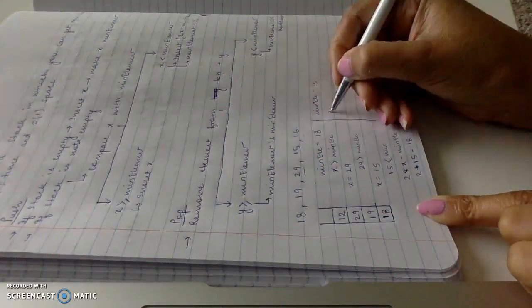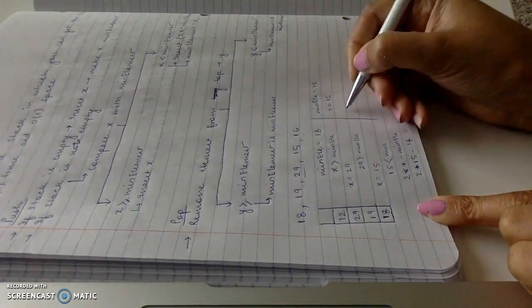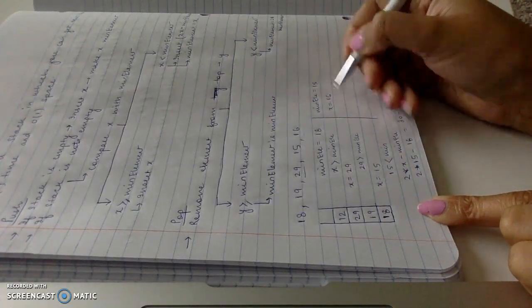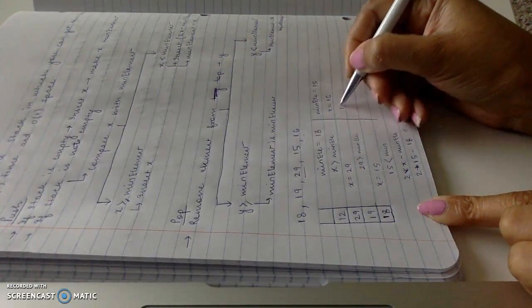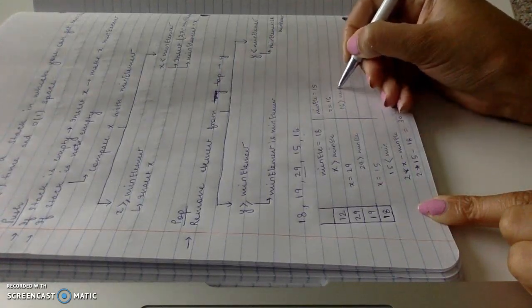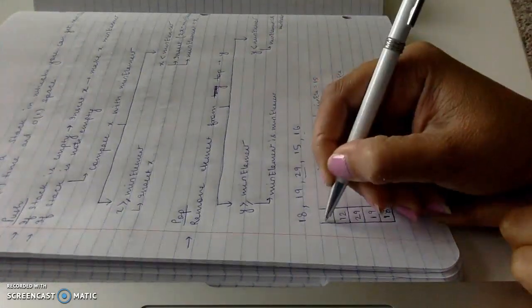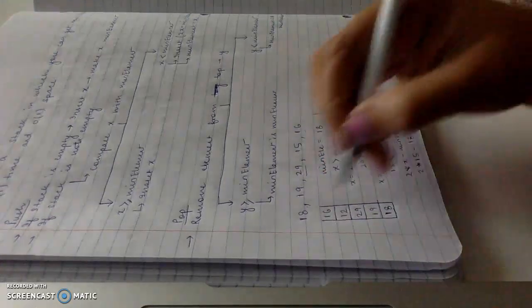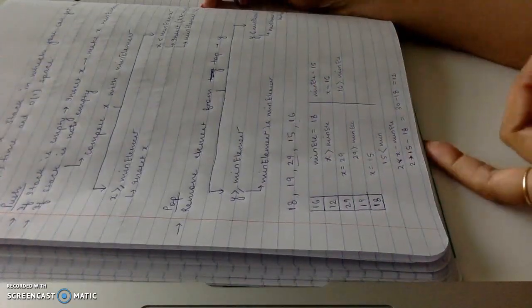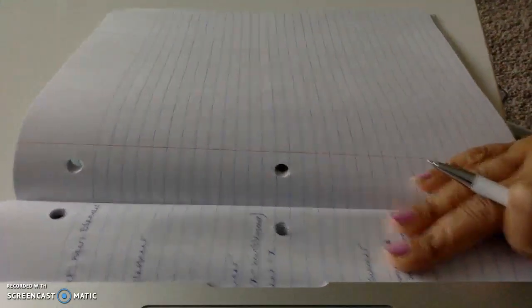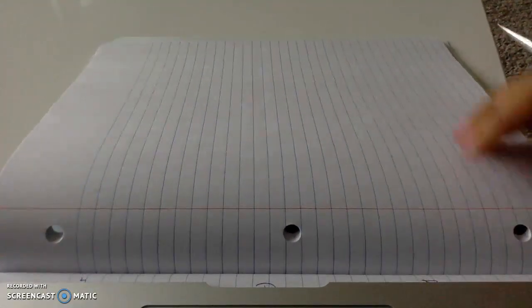Now next x is 16. So 16 is greater than the minimum element. So we don't have to do anything. We'll simply push 16. So this is how our stack will look like. Now we'll have to do the pop.